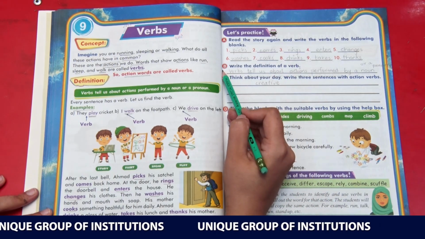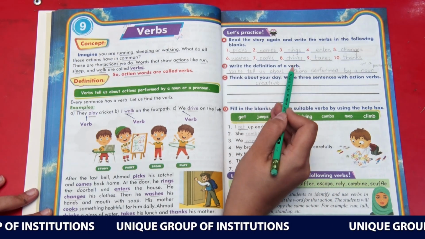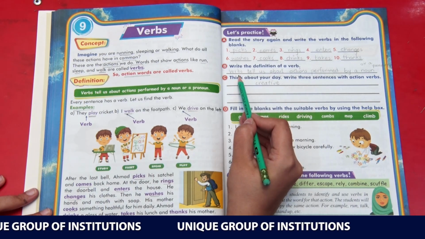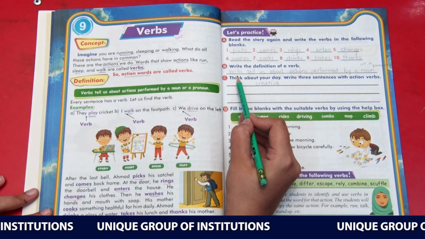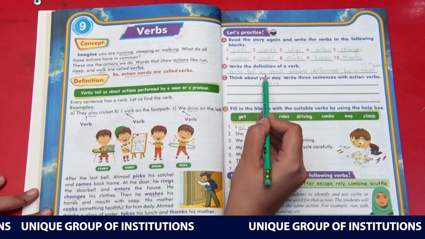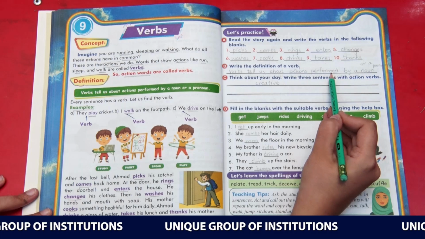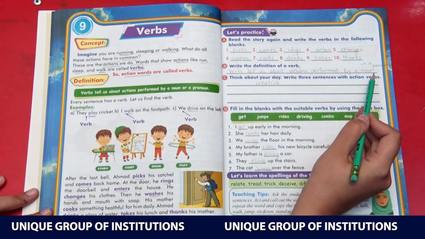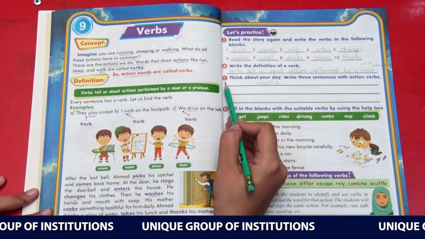So let's move to B part. Write the definition of a verb. As I told you the definition in the introduction, we can write the definition over here like: verbs tell us about actions performed by a noun or a pronoun. Are you done with this? Let's move to the next.